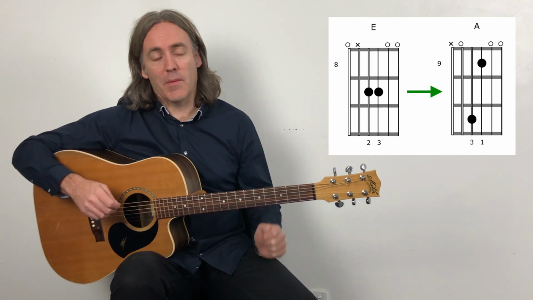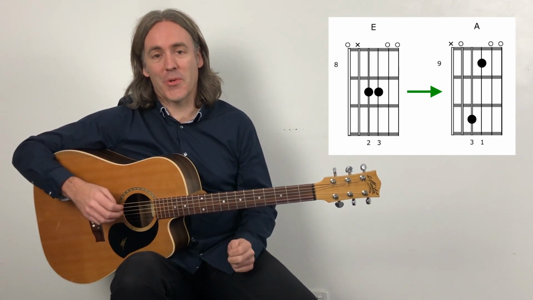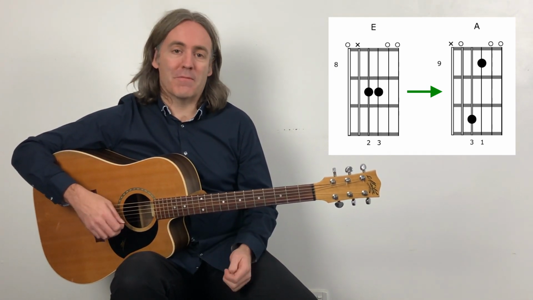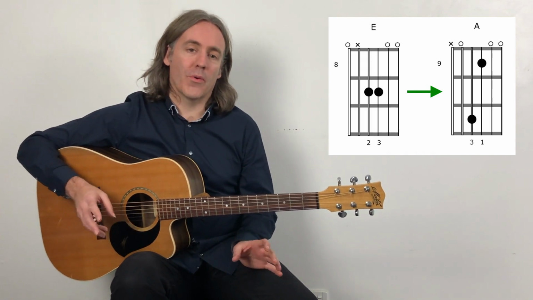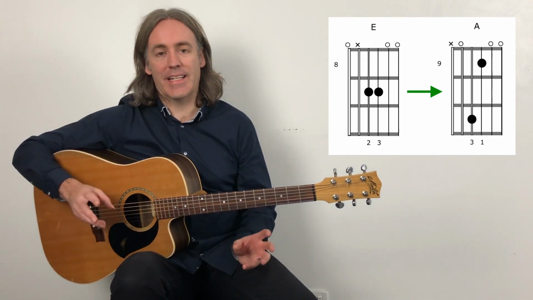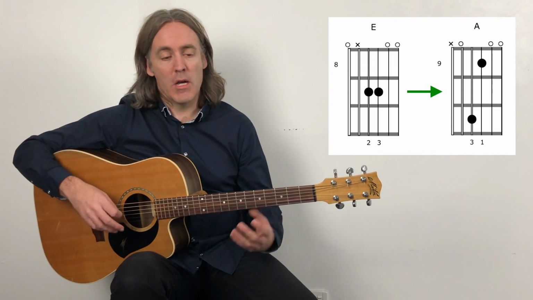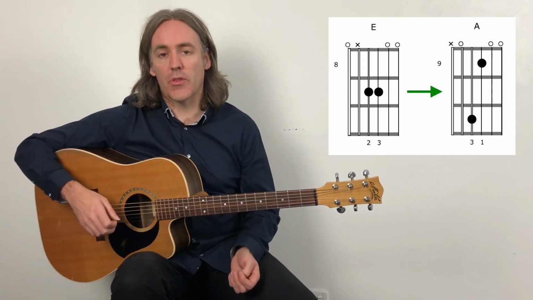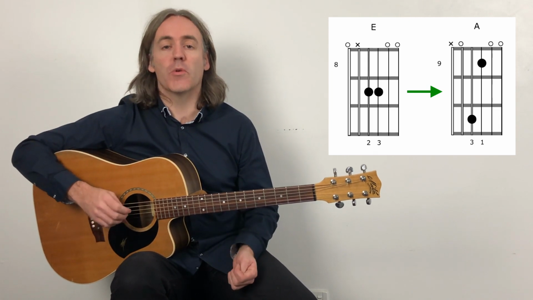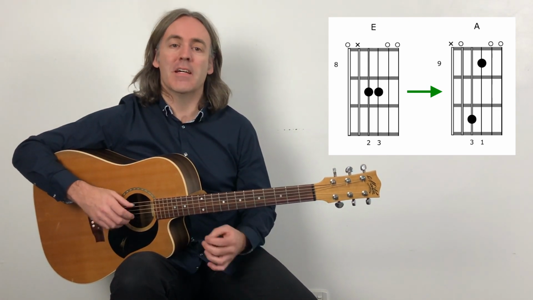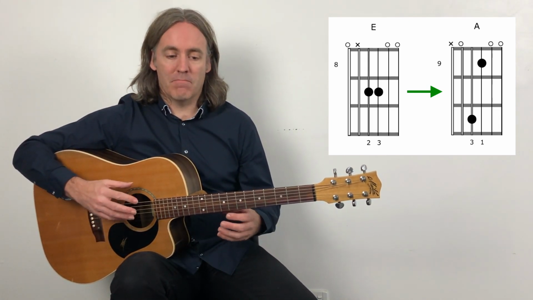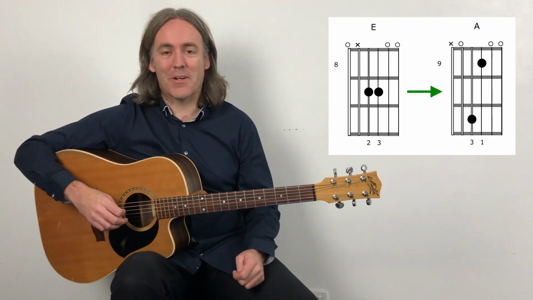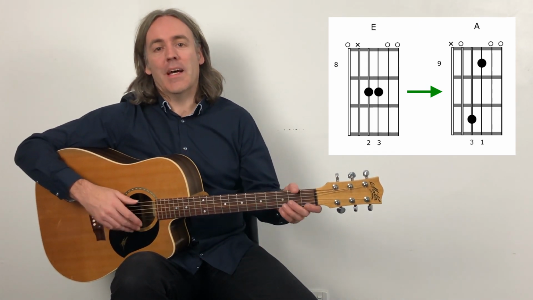You can set a time if you like. You can have a couple of bars on each chord, or you can just play very, very freely and just take a walk through E to A, E to A, up and down the fretboard, breaking the notes up, adding and taking away fingers, and just explore the sounds. The more you do this, the more control you're going to get over it, and the greater music you'll get from it, if that makes sense. Okay, so that is the next step.